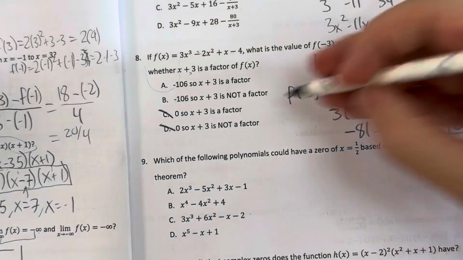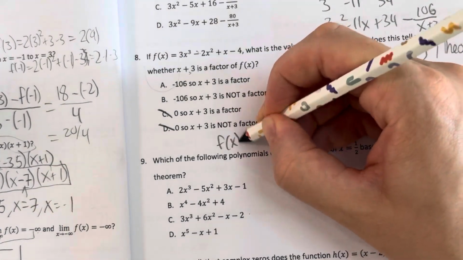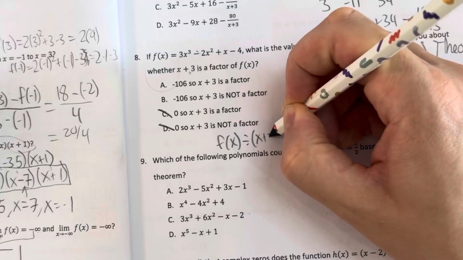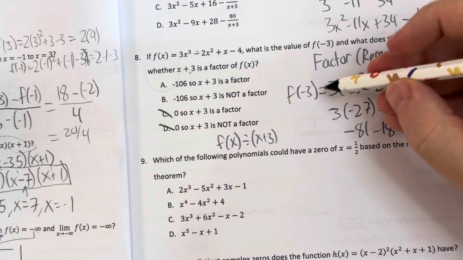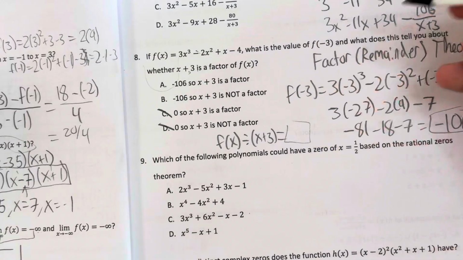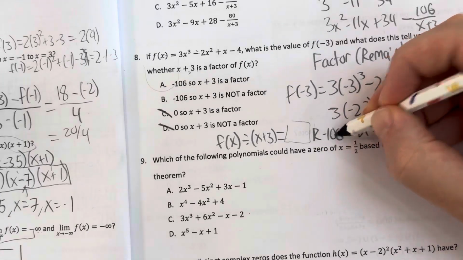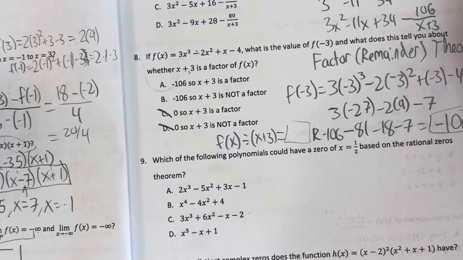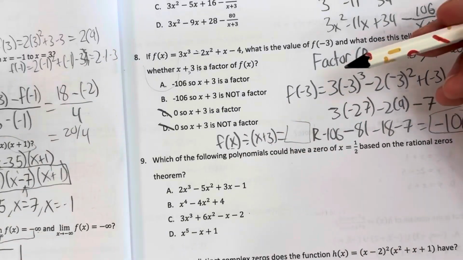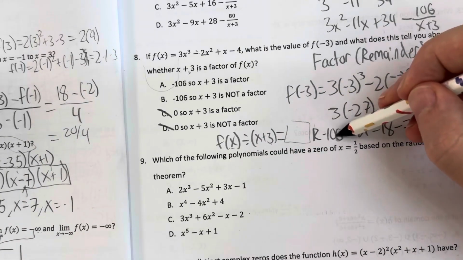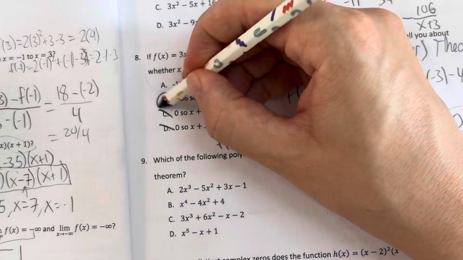That means if we were to do this division, then the remainder would be equal to some polynomial, but the remainder would be -106. That implies that this does not fit in to f of x. If the remainder is anything other than 0, it's not a factor.